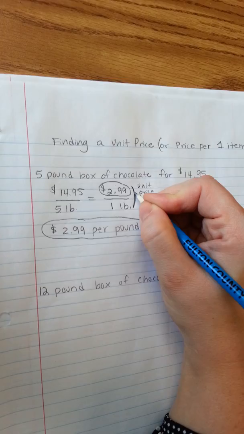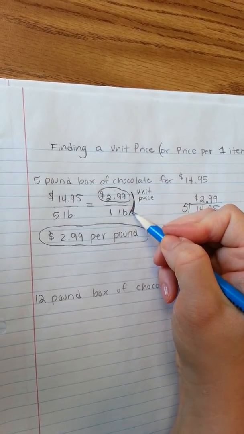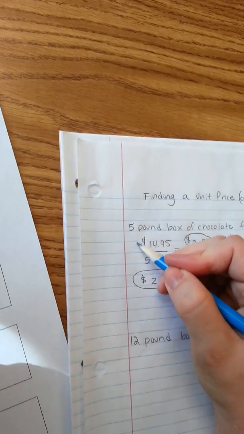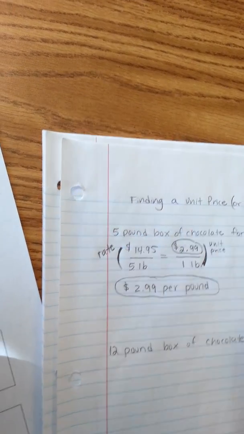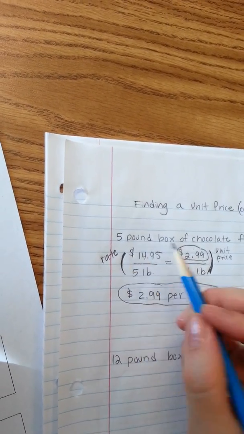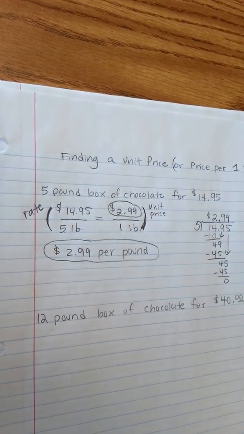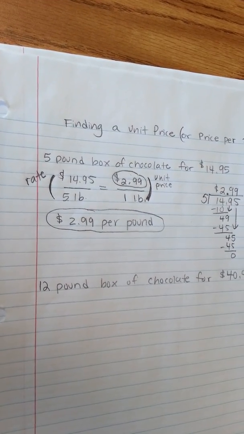This entire ratio represents my unit price because it has 1 in the denominator. This ratio represents a rate. The rate for this box of chocolates is 5 pounds for $14.95. The unit price is $2.99 per pound.